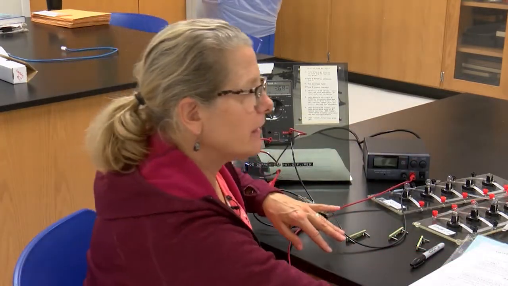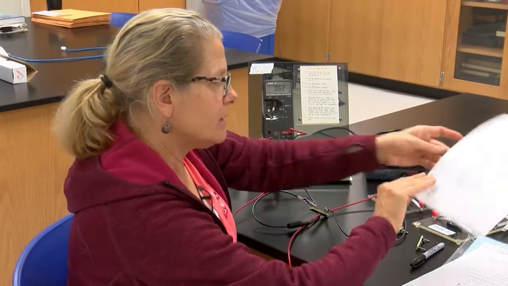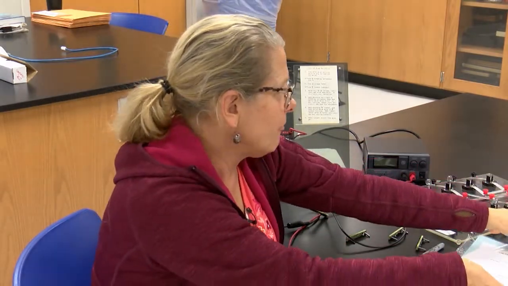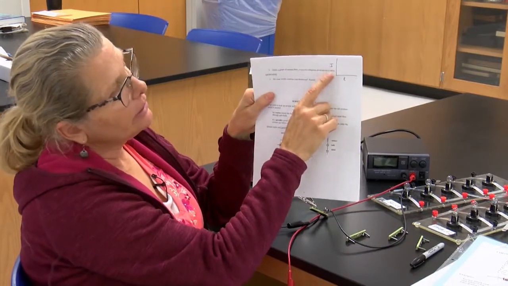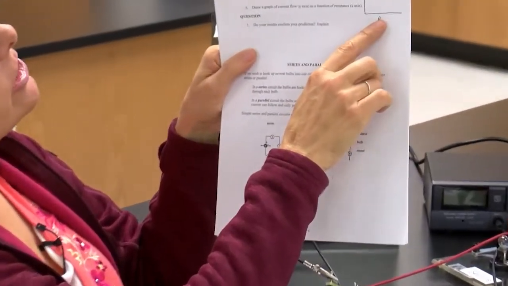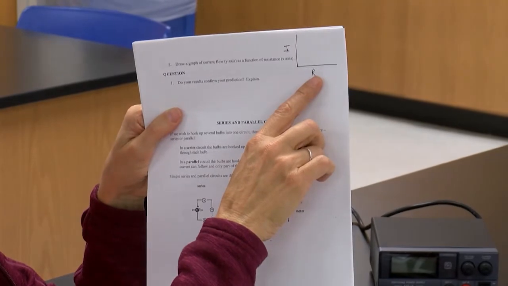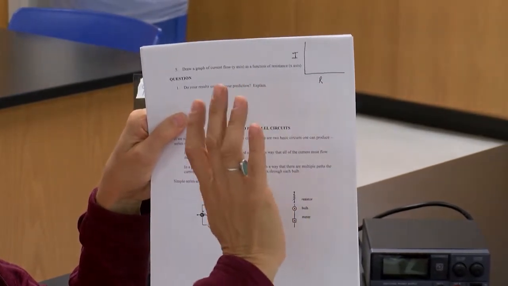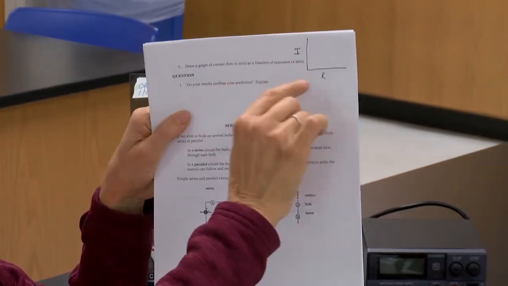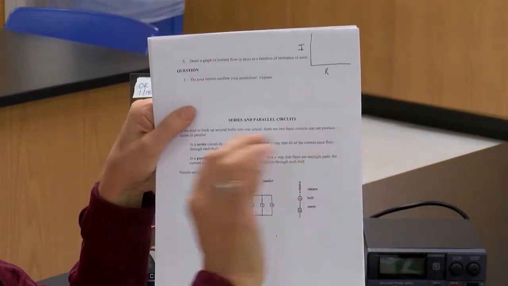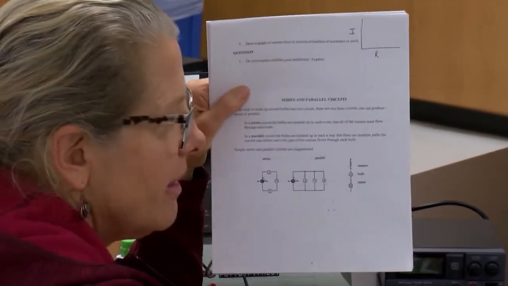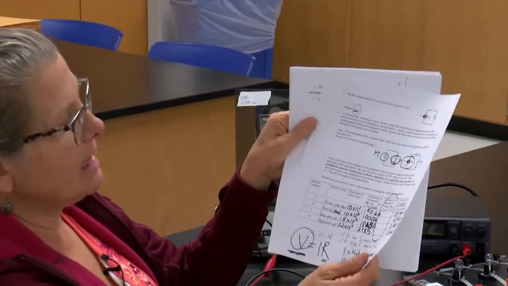The next thing you are going to do is graph current as a function of resistance. As the current goes up, the resistance does what? You can put numbers, or you can draw a trend, whatever this data says.